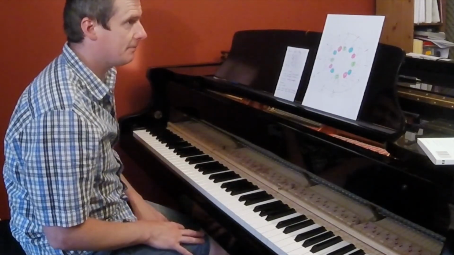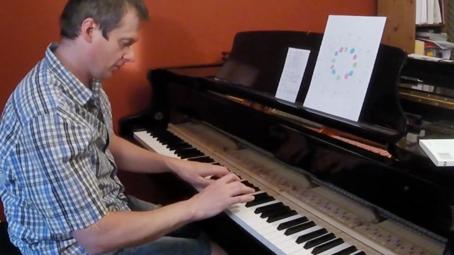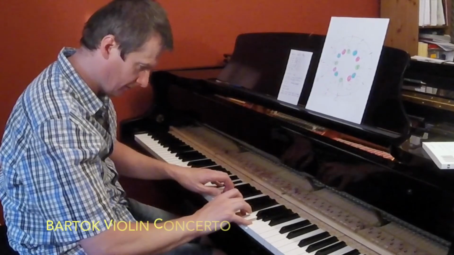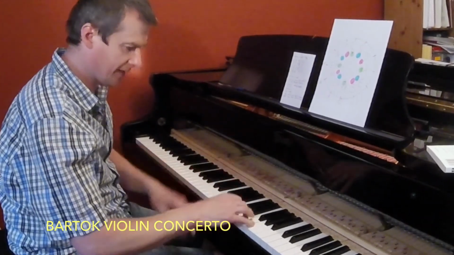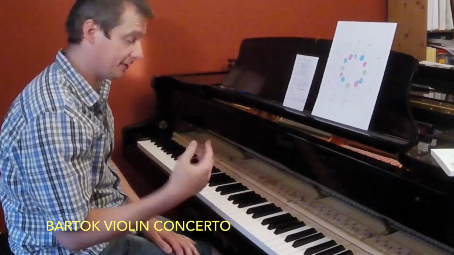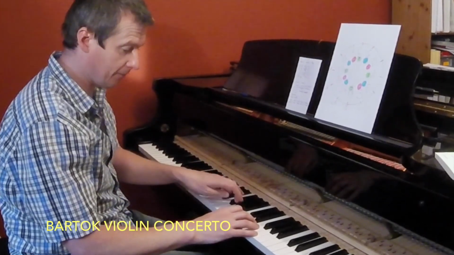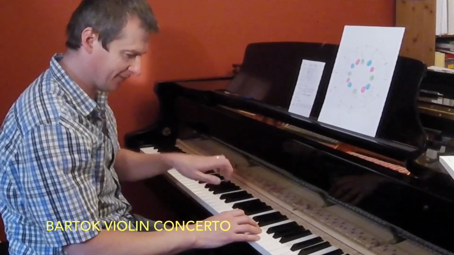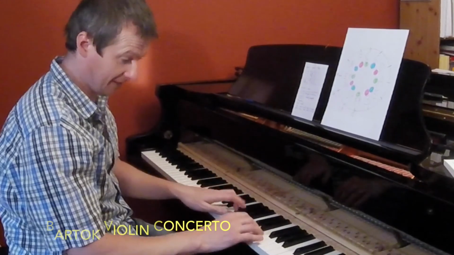Then let's give you an example from the Violin Concerto. Here we go. So here we've got two tonalities going on, polytonality. We've got the C on the top, but yet the bottom part is definitely anchored around the mirror, or the negative, in F minor.